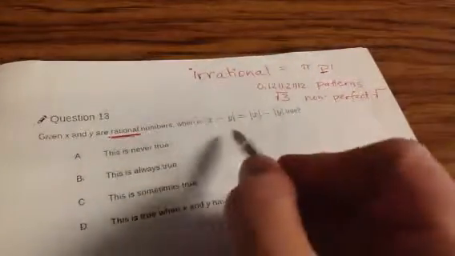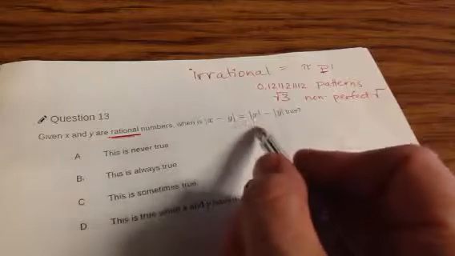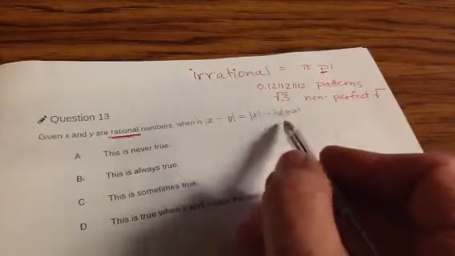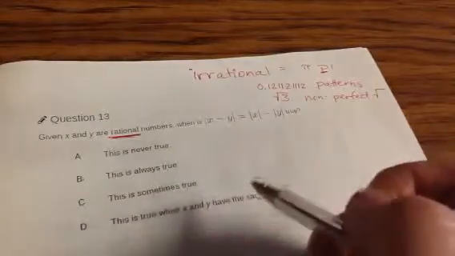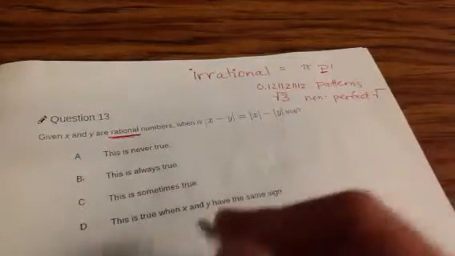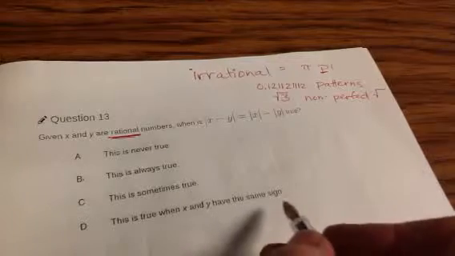So when is the absolute value of x minus y equal to the absolute value of x minus the absolute value of y? Okay, this is never true. This is always true. This is sometimes true. This is true when x and y have the same sign. Ooh, there you go. So those are the choices. Let's just plug in a couple of numbers. So throw out a number for x and throw out a number for y. Okay, x is going to equal 5, and y is going to equal what? Okay, 5 and 7.